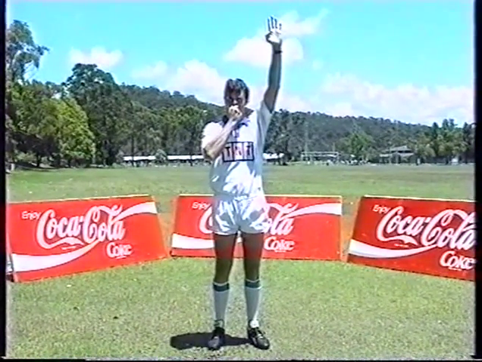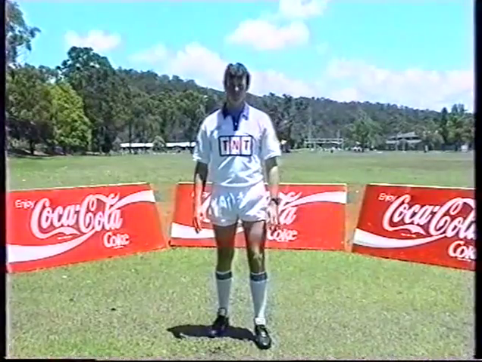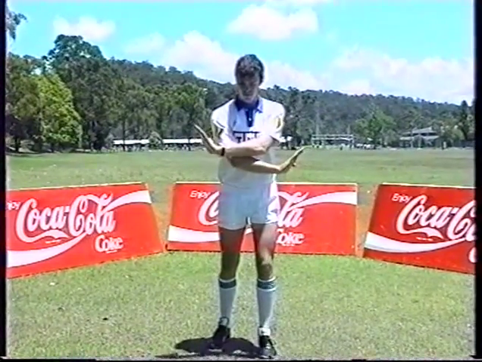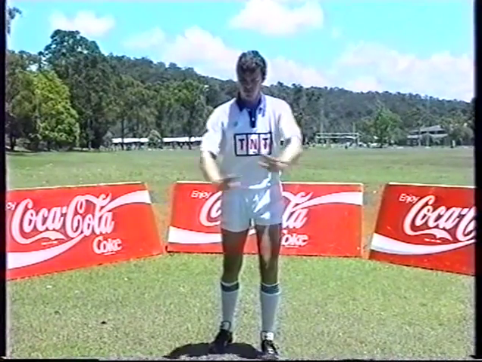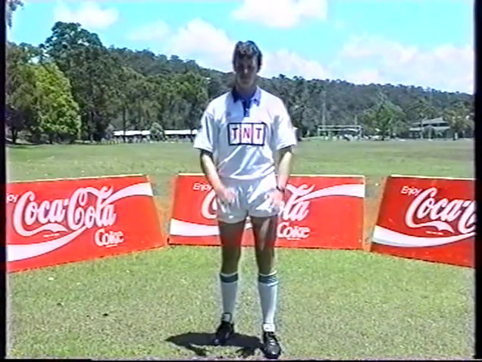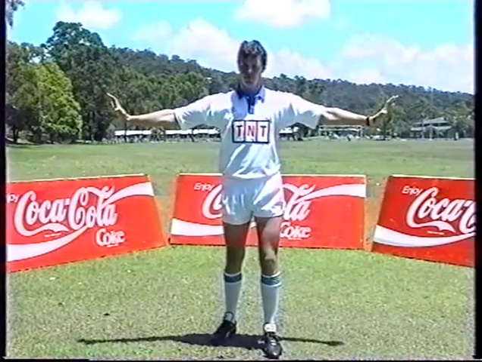Now we move to signals made when players are not necessarily stopped. Try disallowed. Wave hands, palms facing downwards across and in front of the body, below the waist. Play on. Wave the hands chest high, palms facing away from the chest, across and in front of the body.